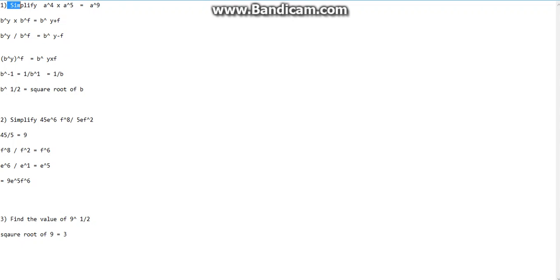Question 1. Simplify a to the power of 4 times a to the power of 5, and equals a to the power of 9. Right, okay, so you get that. What does it mean?